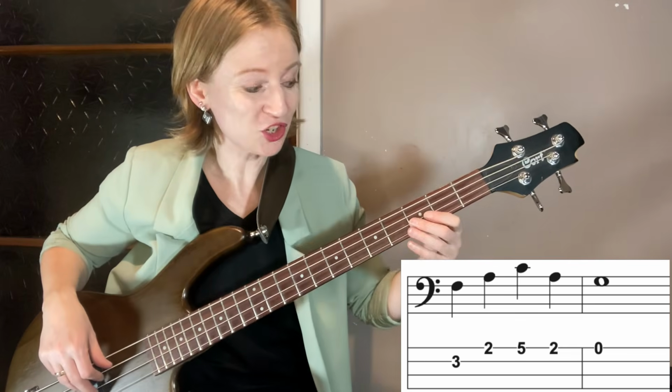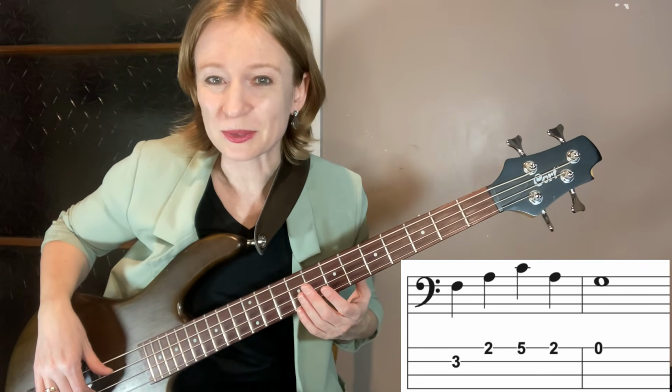Now we need to go from F to G. They are neighbors, it's just a whole step up, so you can just play the next note straight after the first one. However, you can check which other note from the F major triad is close to the next root tone, G. It's A, and you can use it as a transitional note as well.